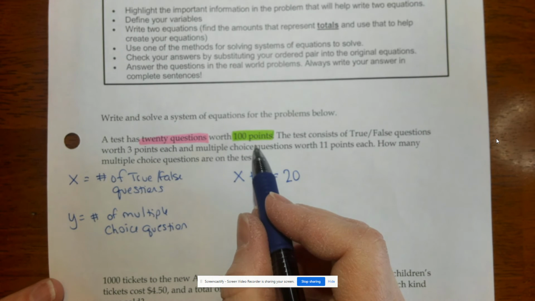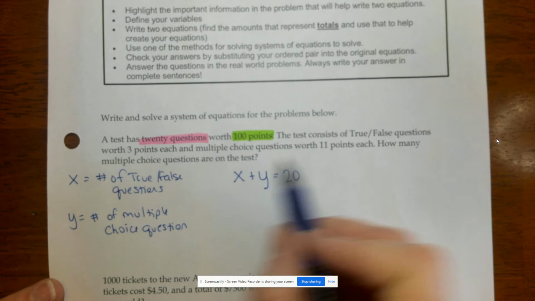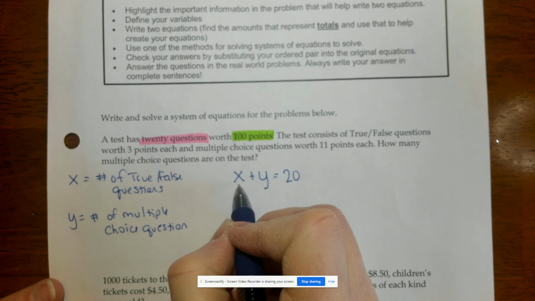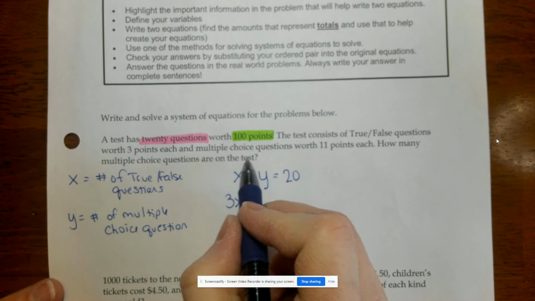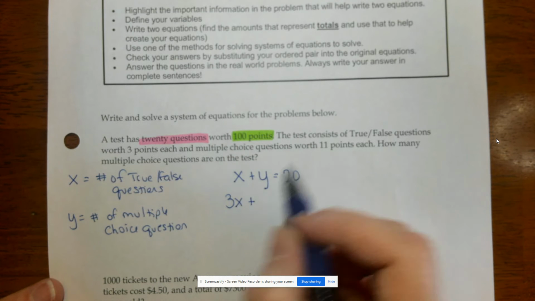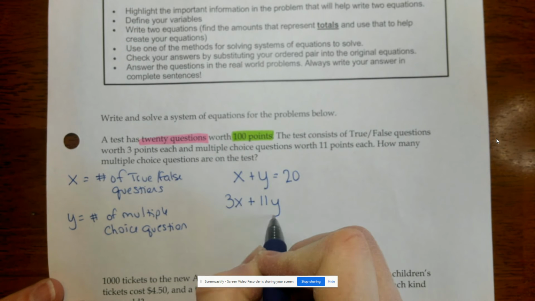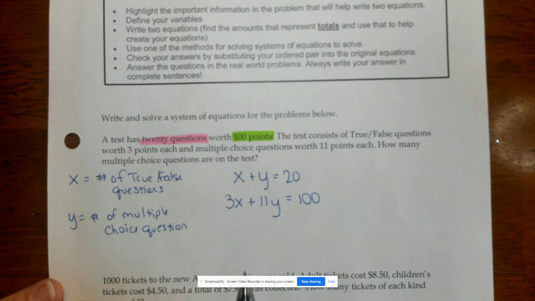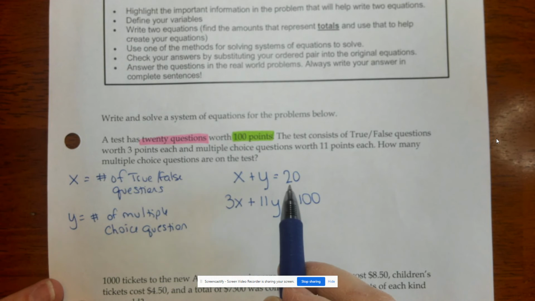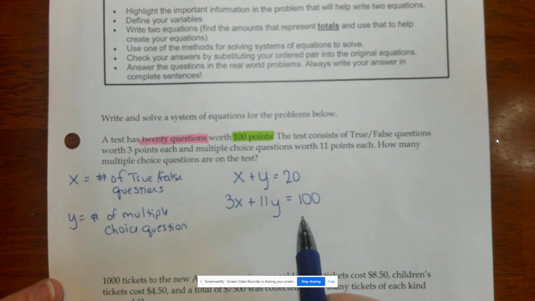The points one is a little bit trickier. We know that the true-false questions are 3 points each. So each of those x's is worth 3 points. Plus, the multiple choice questions are worth 11 points each. Each of those y's are worth 11, and they have to come to a total of 100 points. So you'll notice I have one equation that has to do with the total number of questions, and one equation that has to do with the total number of points. Now I can start solving them.